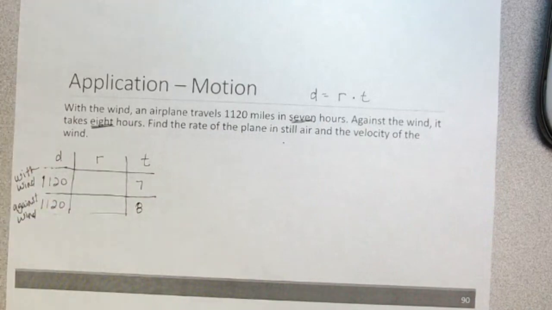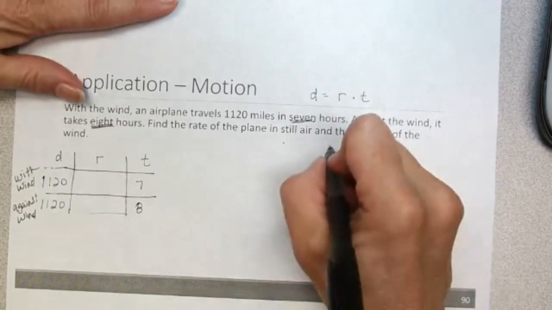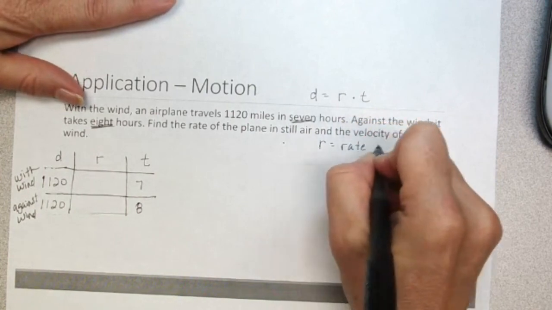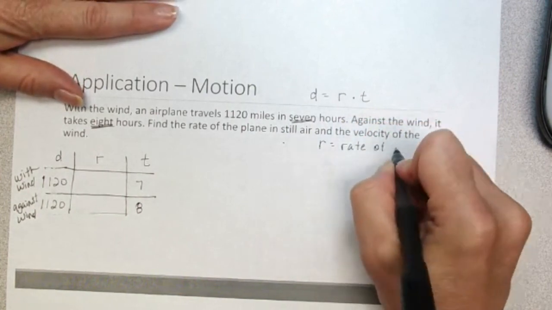Now I've got to think about this rate, or this speed, if you will, the speed of this plane. Now, when the plane is flying with the wind, it helps it, right? So it's like there's two different rates here, right? We might say R is the rate of the plane in still air with no wind, right?